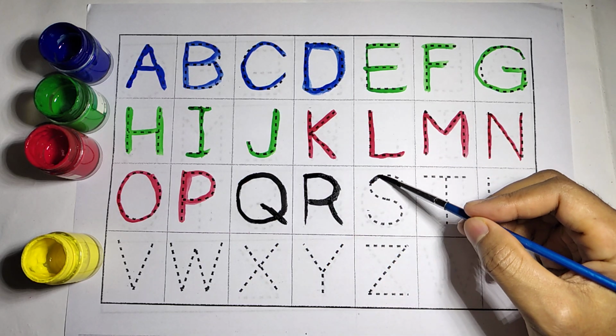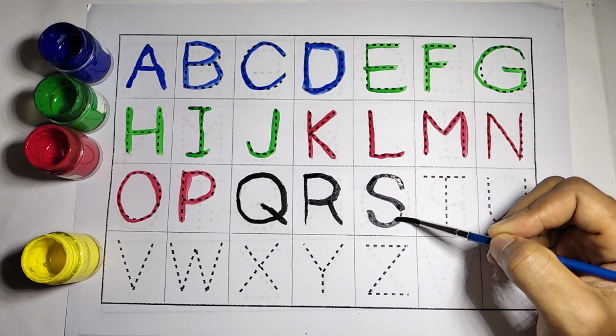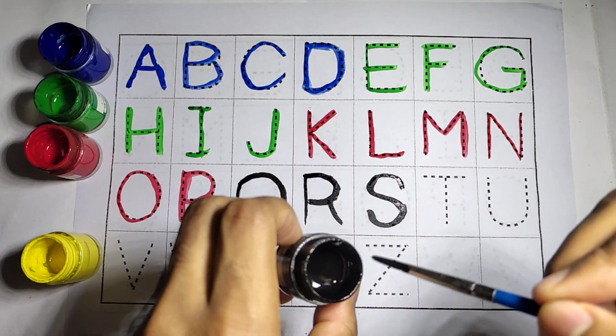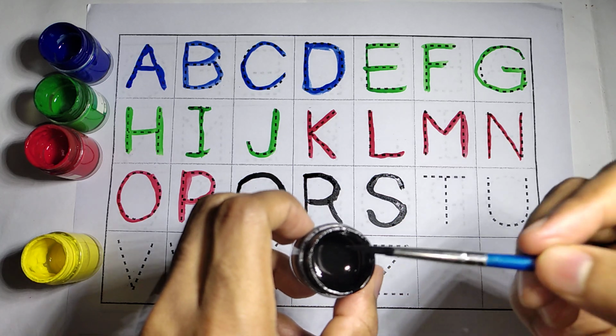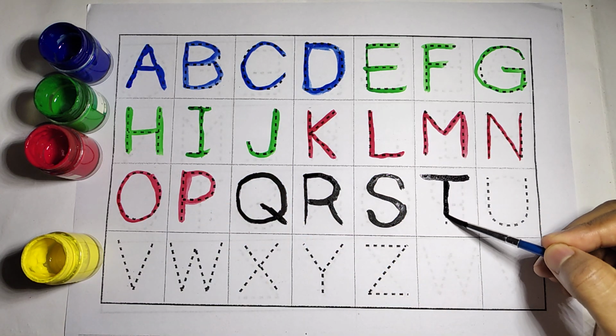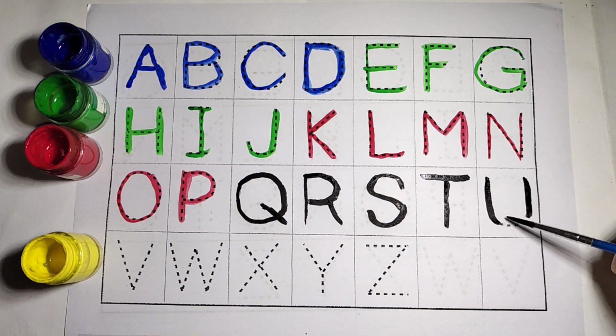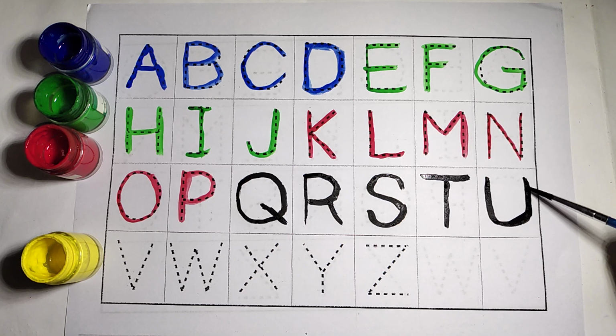Now we draw the letter S. S for snake. We again use black color and now we draw T. T for tiger. Kids, now we draw U. U for umbrella.